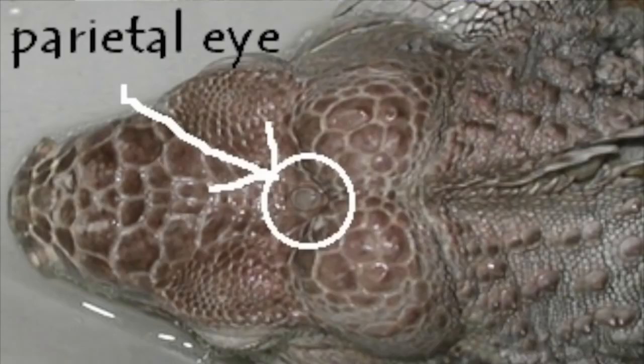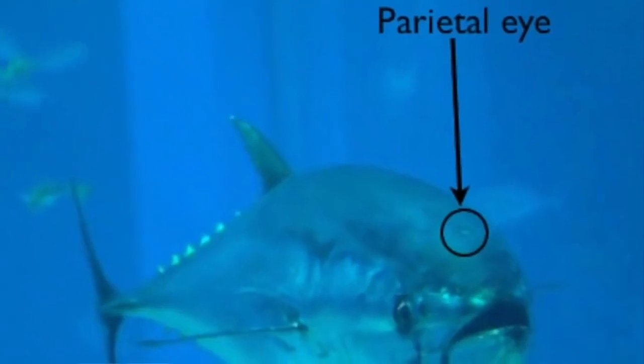A parietal eye, also known as a third eye or pineal eye, is photoreceptive, meaning receptive to light. It's sensitive to light, and it emits its own light, and is associated with the pineal gland, regulating circadian rhythmicity, sleep and wake cycle, and hormone production for thermal regulation, body temperature regulation.